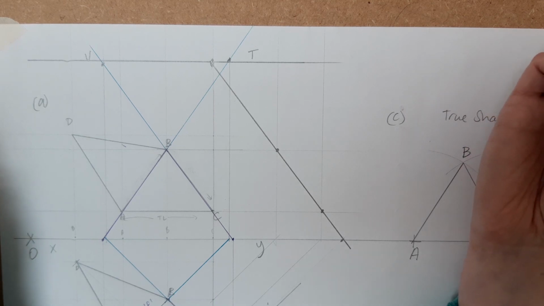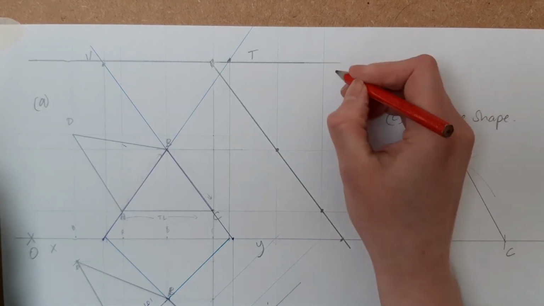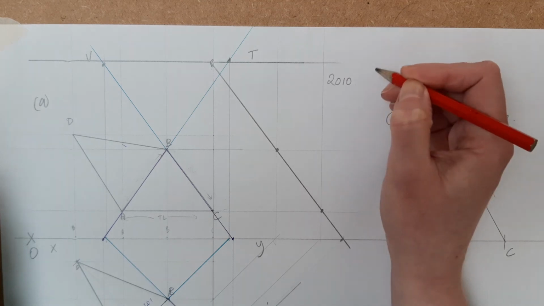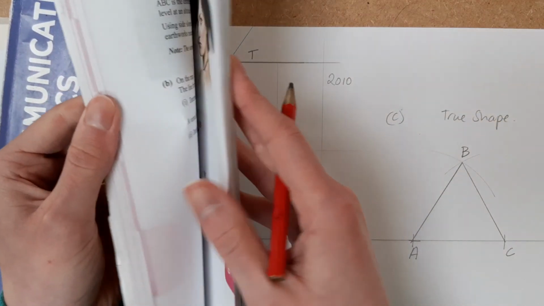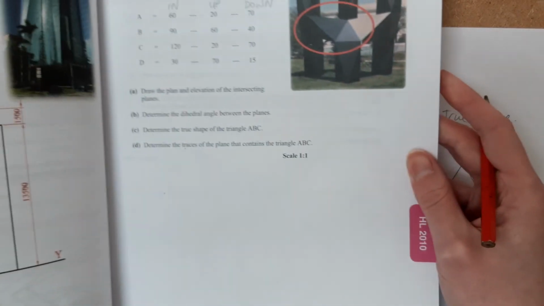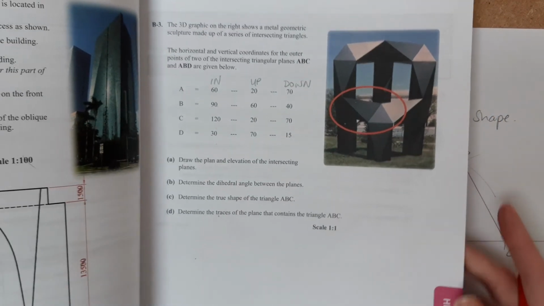Okay, so that was 2010, and I think it was B3, but I'm just going to double check that. 2010 B3. Yeah, 2010 B3, parts A, B, C, and D done.